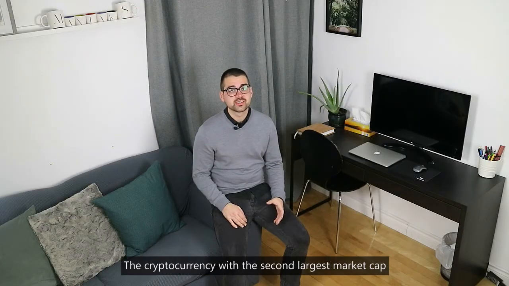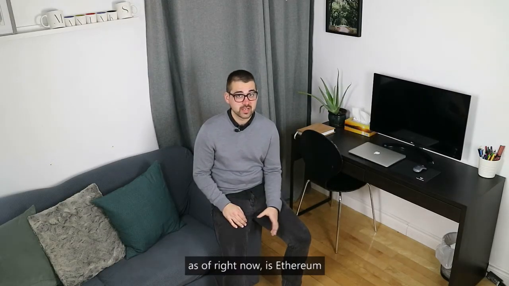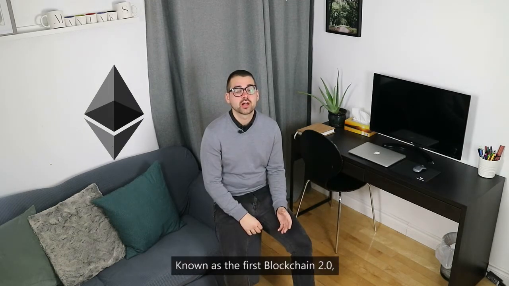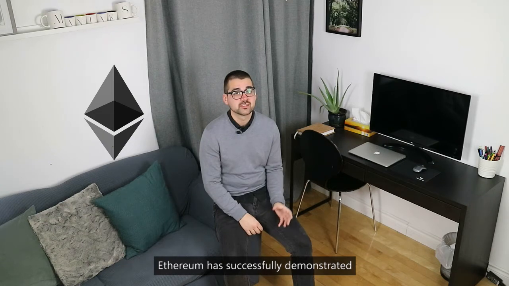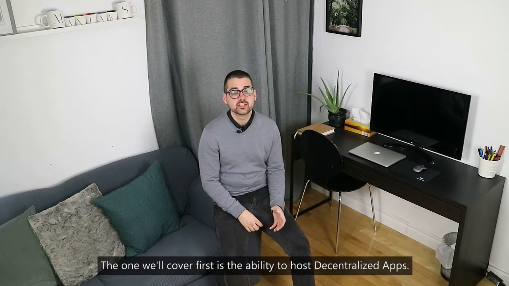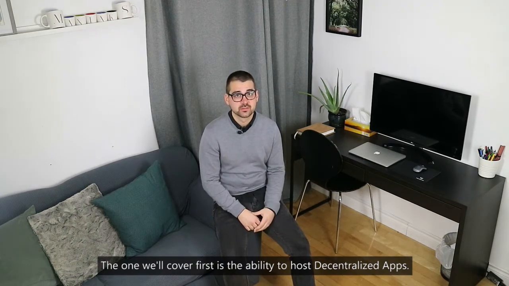The cryptocurrency with the second largest market cap as of right now is Ethereum, and with good reason. Known as the first blockchain 2.0, Ethereum has successfully demonstrated 2 huge new use cases for cryptocurrencies. The one that we'll cover first is the ability to host decentralized apps.